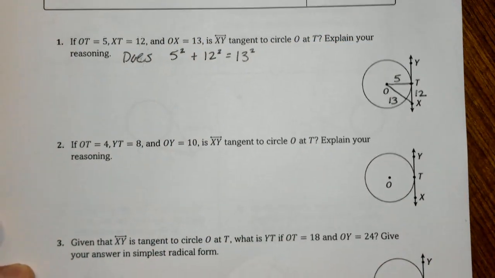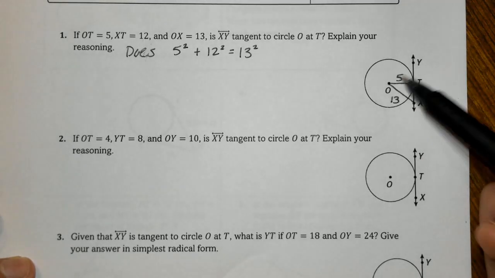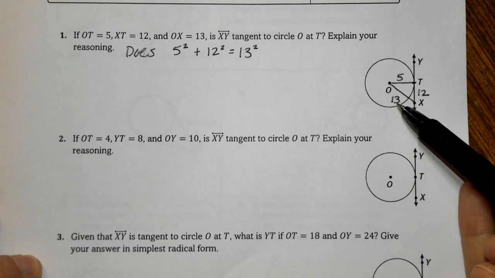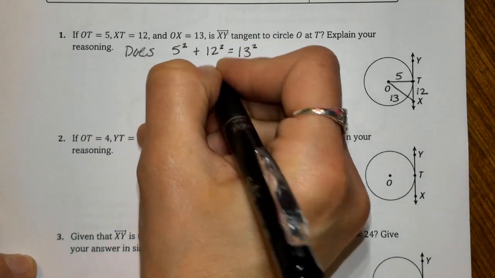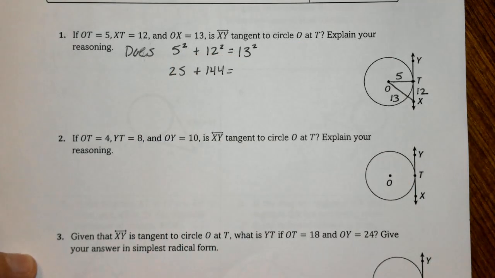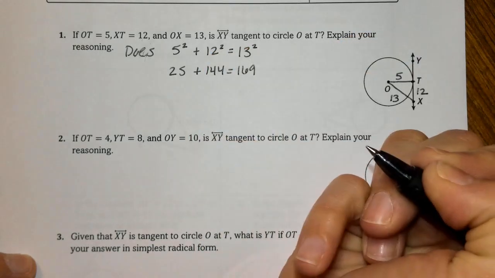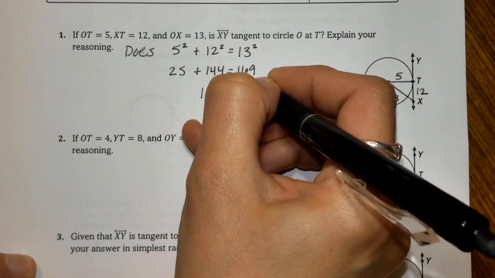We did this in our previous chapter, testing to see if we have a right triangle. We're looking at, do the two legs squared and added equal the hypotenuse squared? So we have 25 plus 144, and if this is a tangent line, then this should equal 169. When we add these, we find out we do have a right triangle.